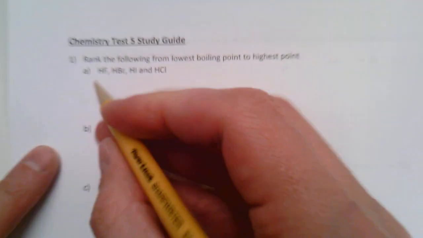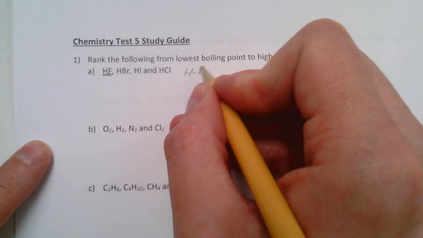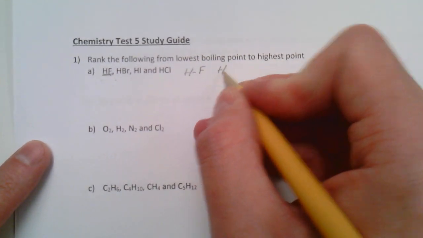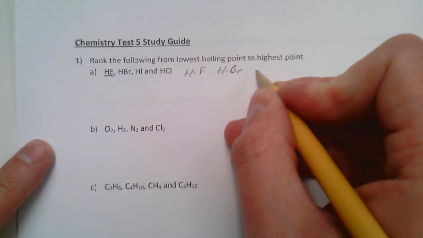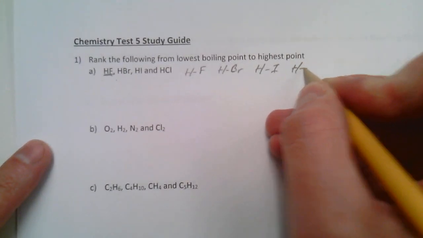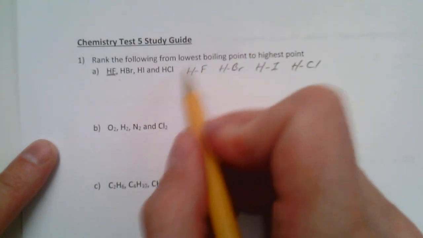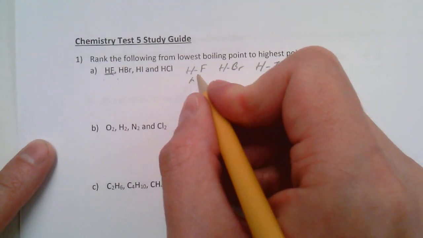Now, if you look at this HF, remember, if you want, you could draw these out, though it's very pointless. They look exactly the same. Remember, hydrogen bonding happens between a hydrogen and a nitrogen, oxygen, or fluorine. So this one has hydrogen bonding.